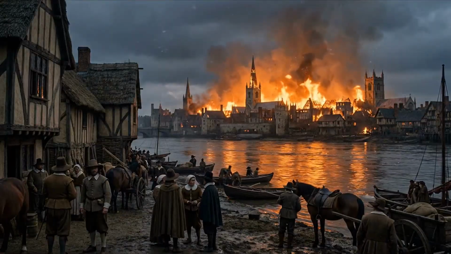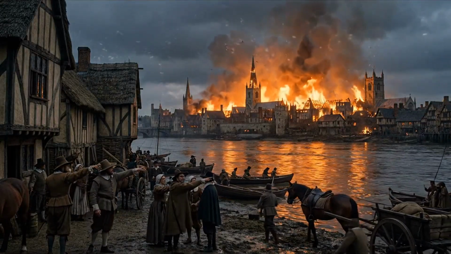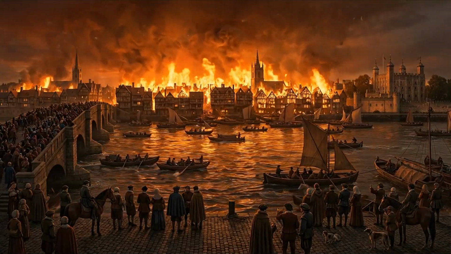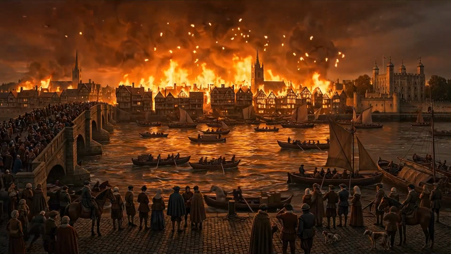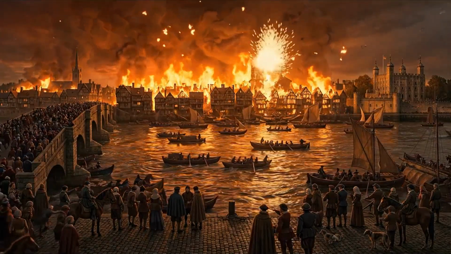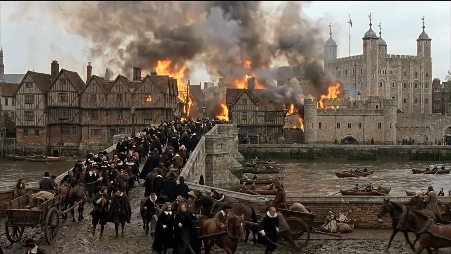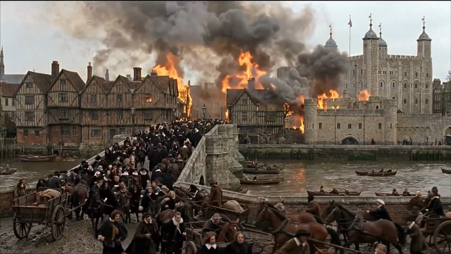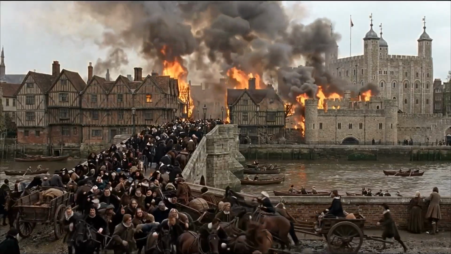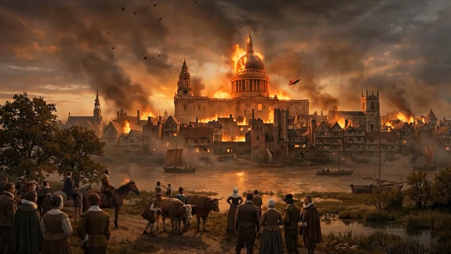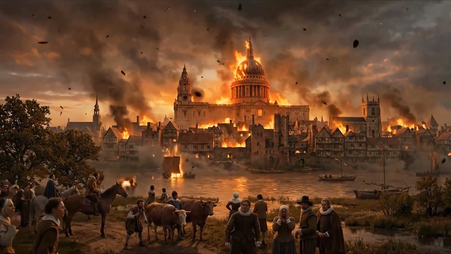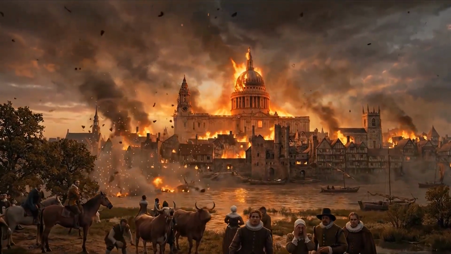The second view looks across the Thames near Tower Wharf. On the evening of September the 4th, London appears as one continuous, unbroken wall of fire stretching along the horizon. To the left stands London Bridge, packed with desperate crowds, while to the right the Tower of London narrowly avoids destruction. Old St. Paul's burns fiercely at the very centre of the skyline, its outline glowing against the smoke.